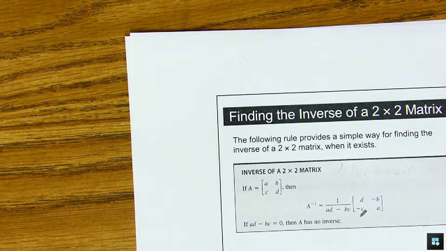Problem and realized and determined that yes, they are inverses of each other, and it doesn't matter which way you multiply. If they are truly inverses of each other, it doesn't matter the way you multiply them, either A times B or B times A, you will get out the identity matrix.